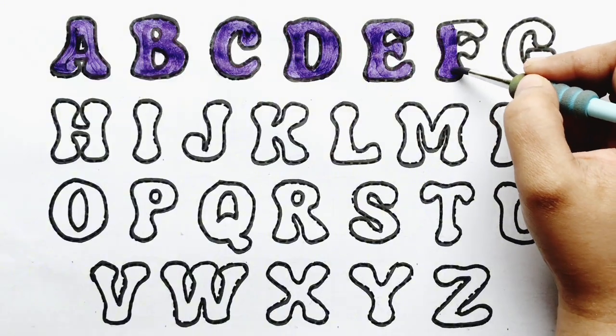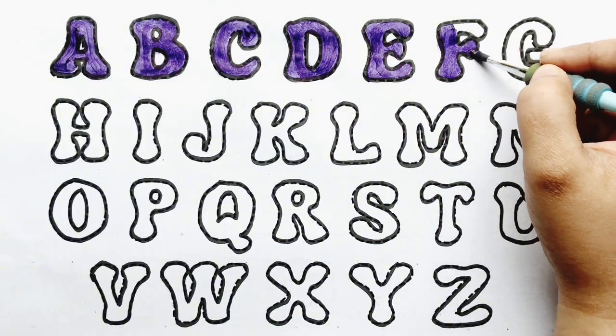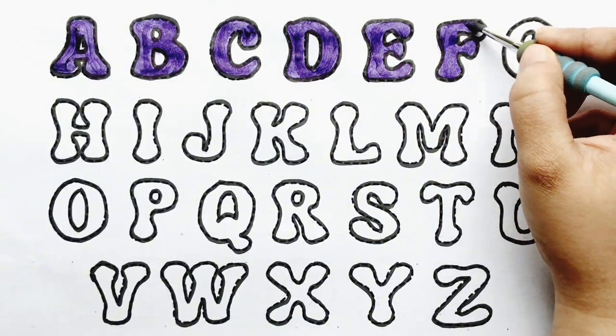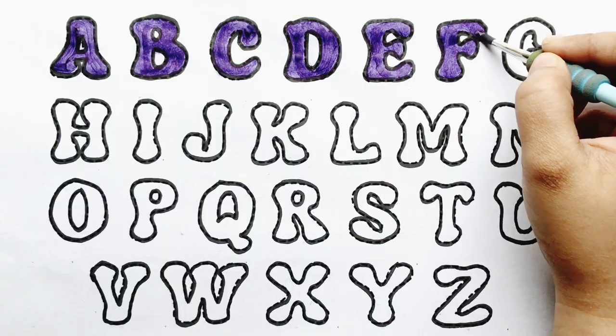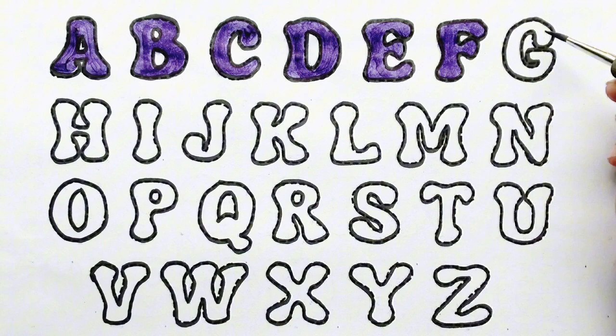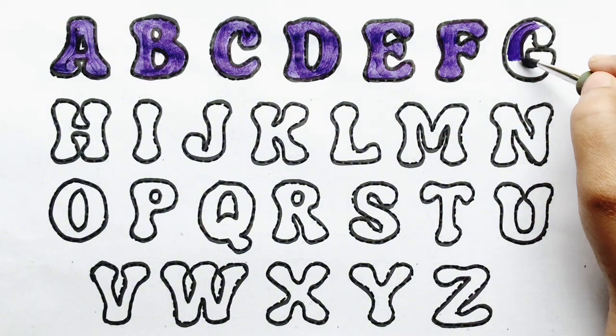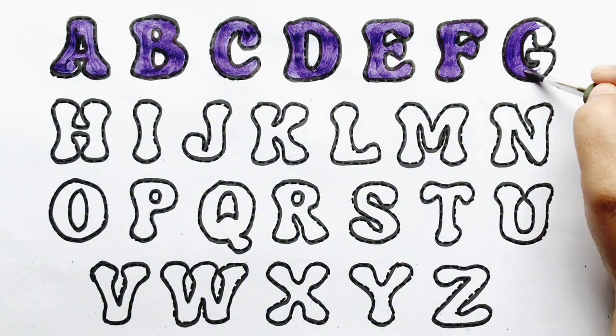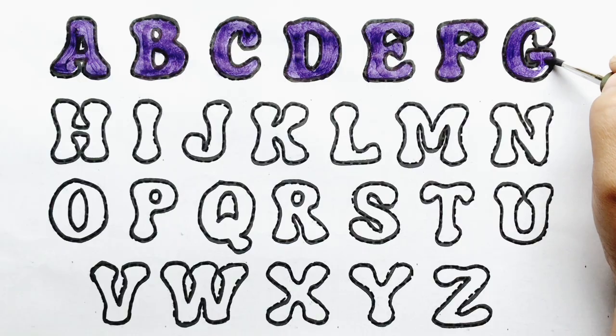F for fish. Let's see a list of words that start with the letter A. Apple, angel, address, animal, answer. G for gorilla. Ambulance, airplane, arrow. A, alligator.